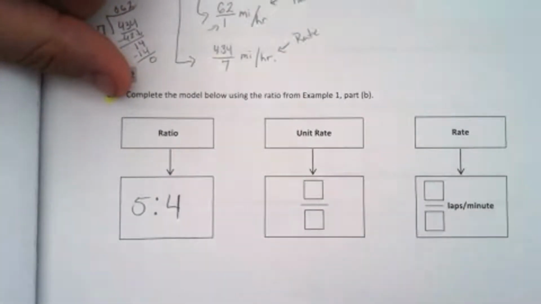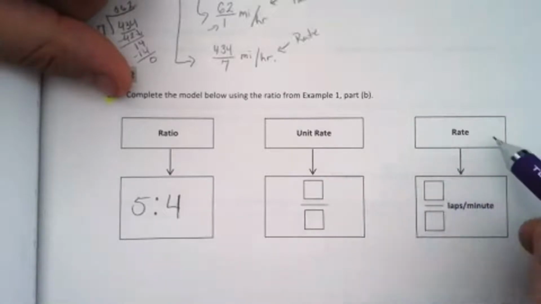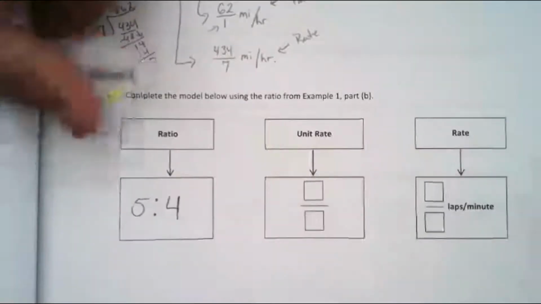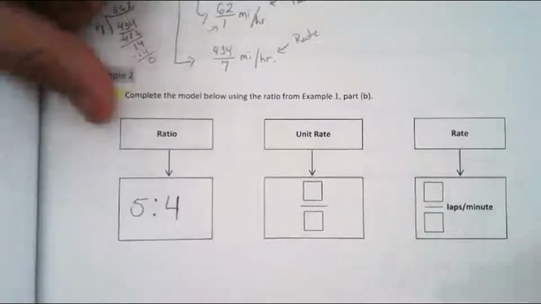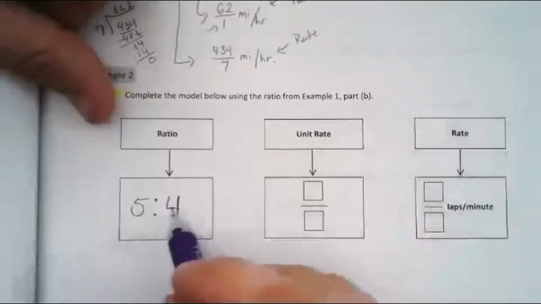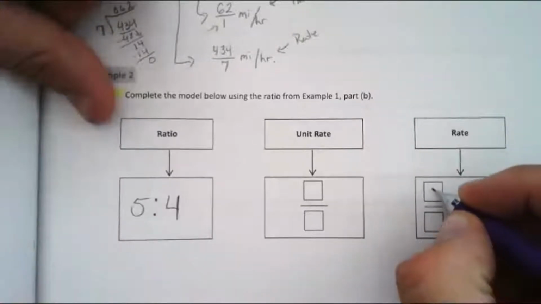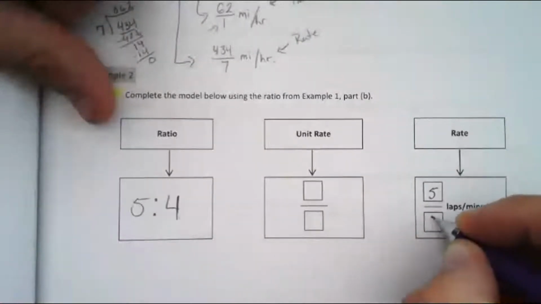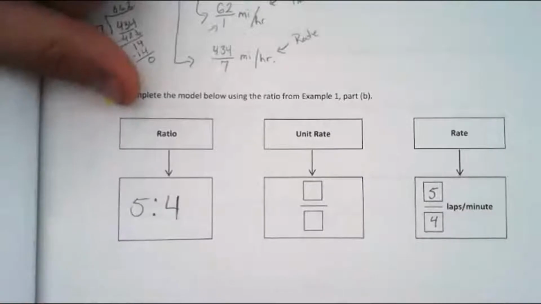Now it wants our unit rate. It wants our rate. It wants the two of them. Like I said, your rate is just going to be your two numbers inside a fraction form. So 5/4 laps per minute. Our unit rate is when we have a denominator of 1.